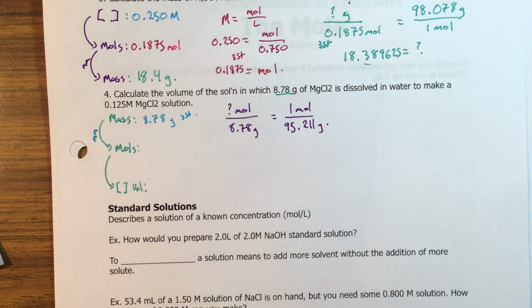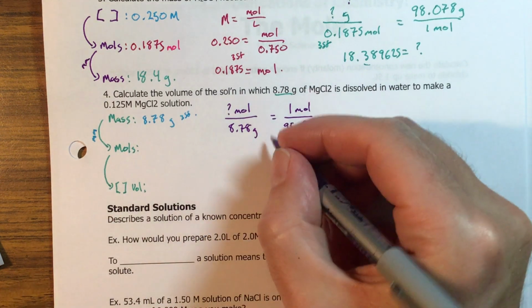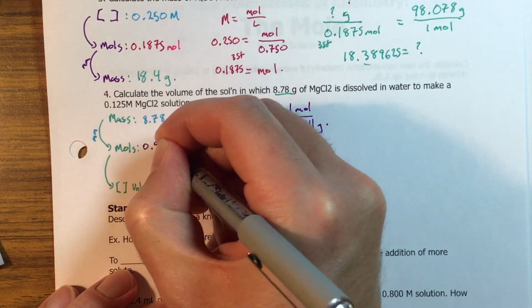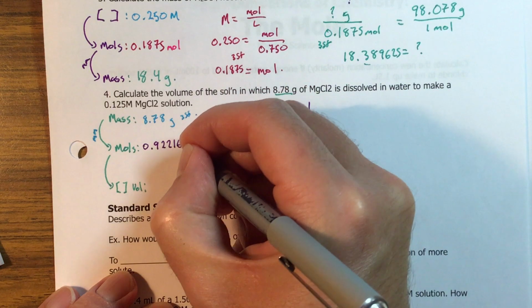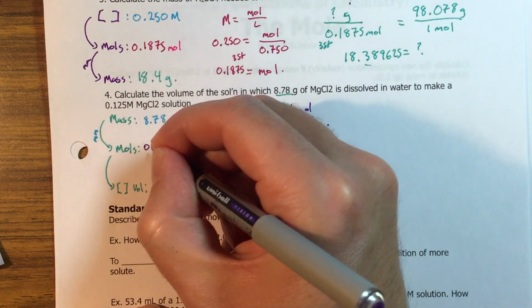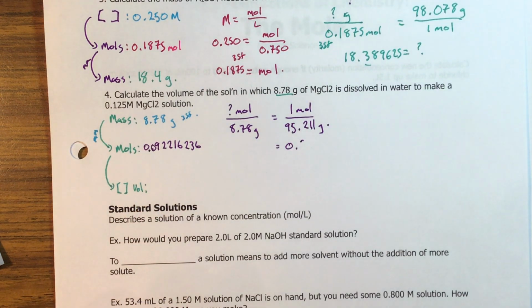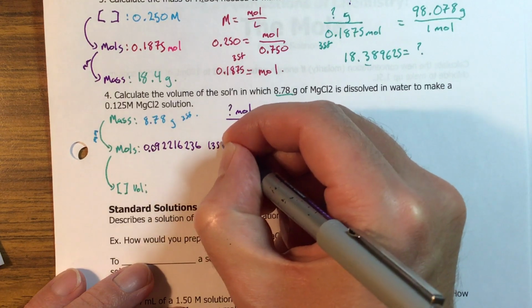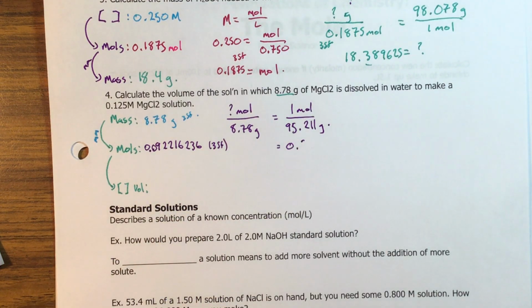So I'm going to do the 8.78 divided by the 95.211 equals 0.092216236. That's a 0 before the 9, 0.0. And I keep that. It should have 3 significant figures, but I keep more because it's in the middle of the question. That's how many moles we have.